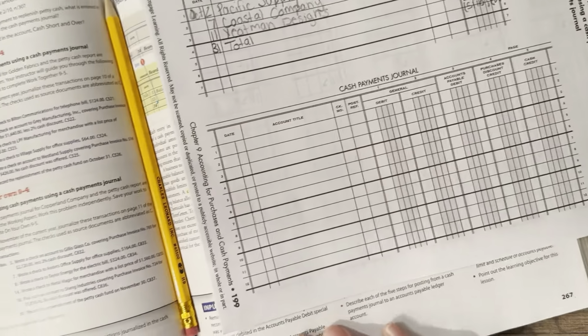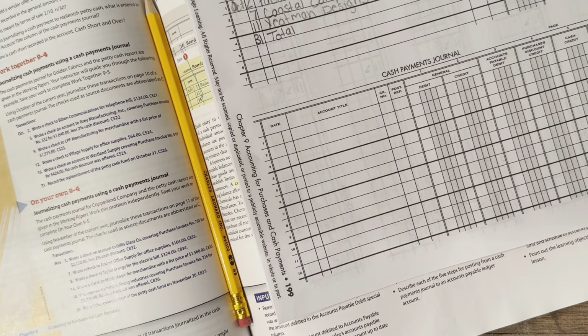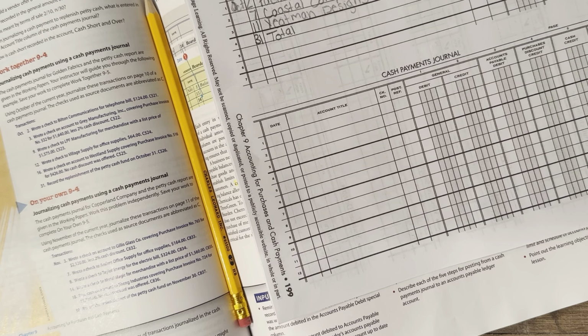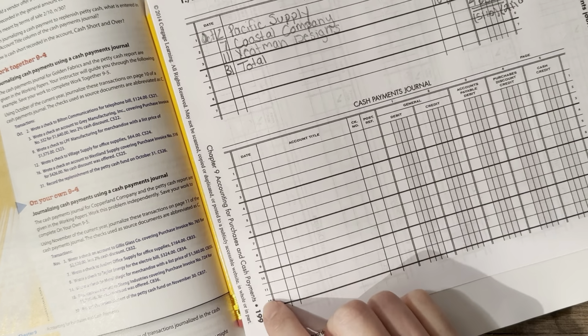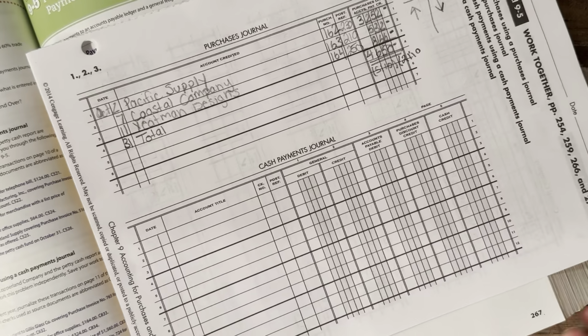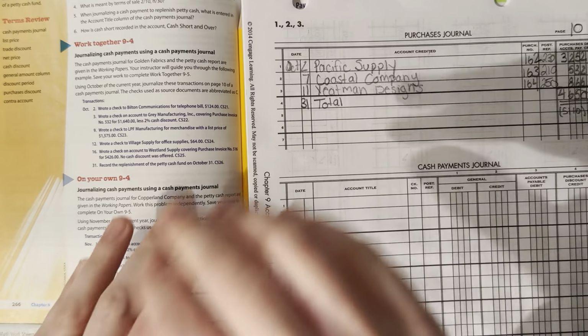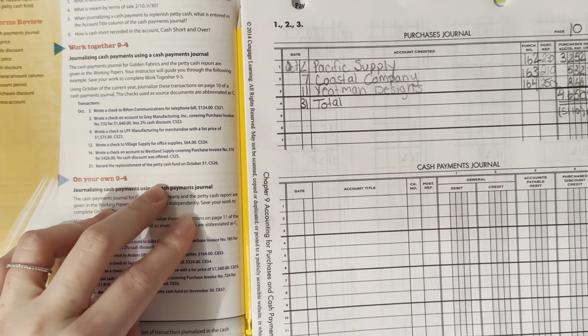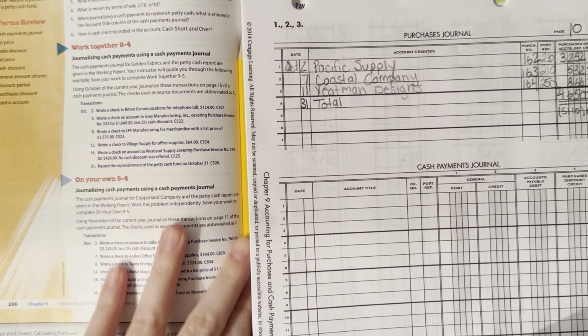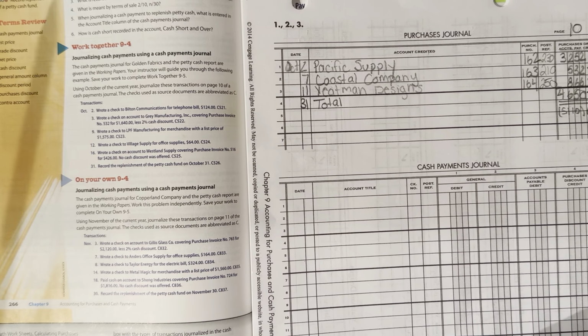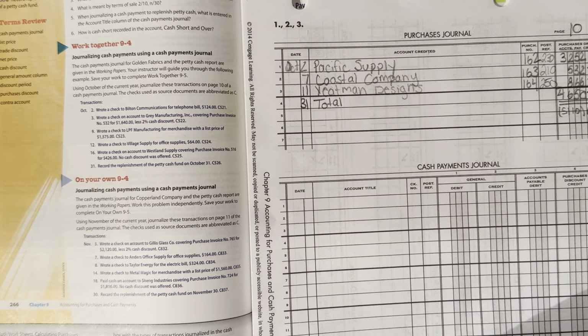So let's go ahead and do the 9-4 work together problem. 9-4 is journalizing cash payments using the cash payments journal. We can find that on page 199 of the working papers and page 266 of the textbook. I'm just going to read the instructions first. The cash payments journal for Golden Fabric is given, and the petty cash reports are given in the working papers. Your instructor will guide you through the following examples. Save your work to complete 9-5.